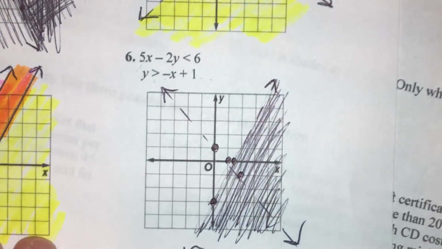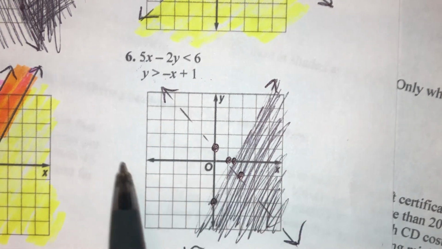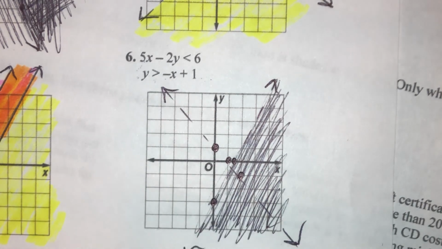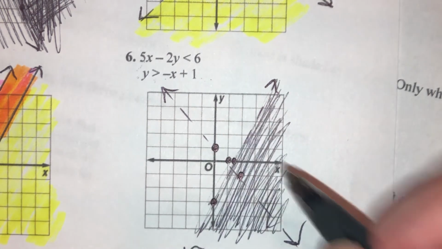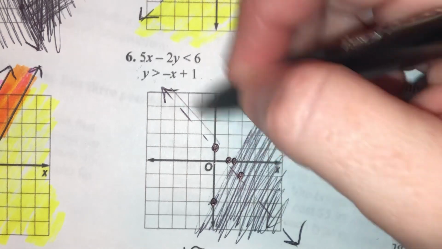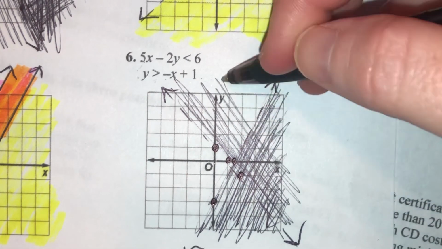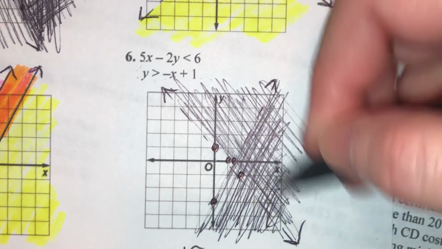And I don't know which way to shade, up or down, so I'm going to plug 0, 0 in here. Is 0 greater than 1? No, that doesn't work. So this can't be an answer, so I've got to shade everything up this way. So I'm going to shade it in the opposite direction of the other shading. Right, shade everything on my graph this way.